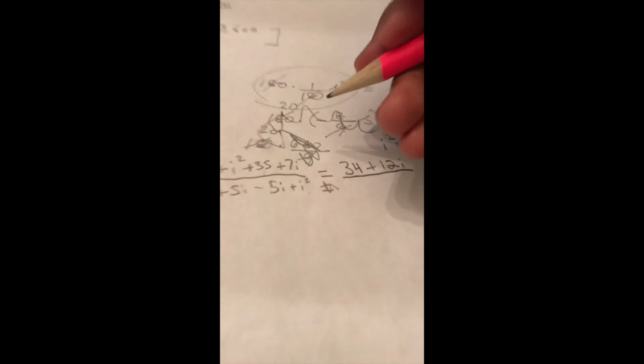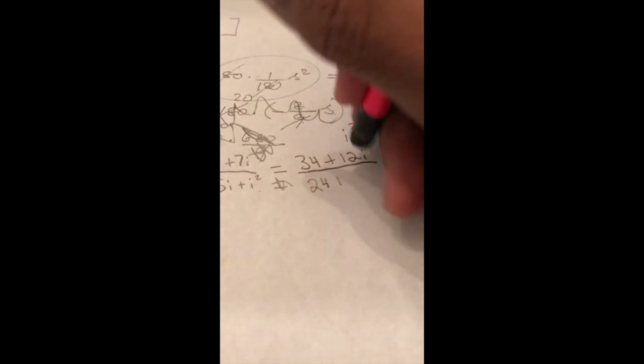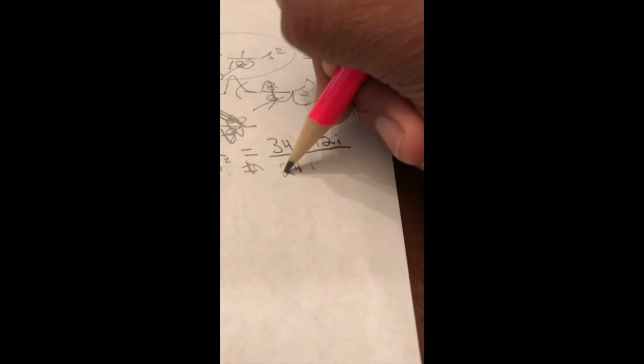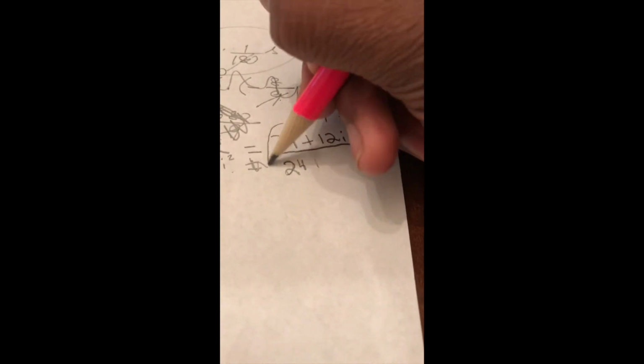So now let's simplify. i squared is negative 1, so negative 1 plus 25, that's 24. 5i minus 5i, that's 0. So what you have is 34 plus 12i over 24, right?